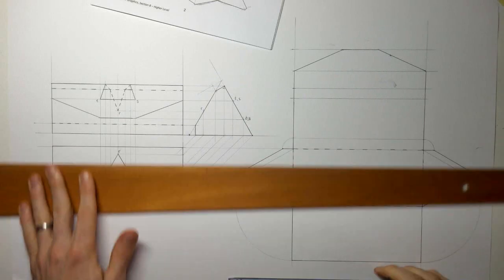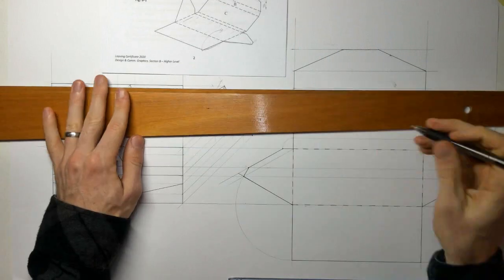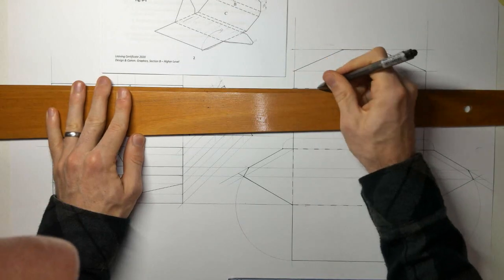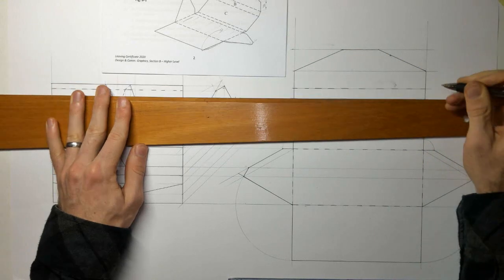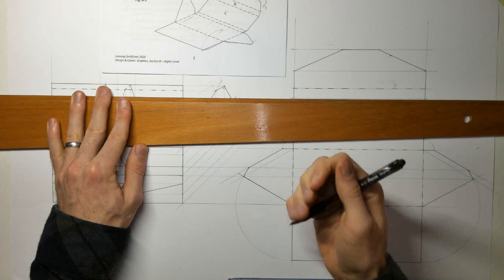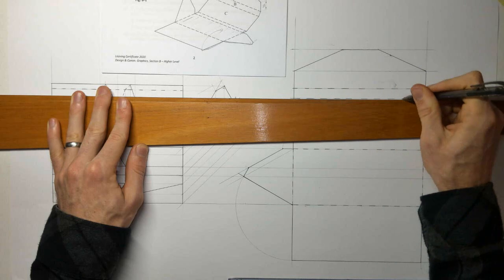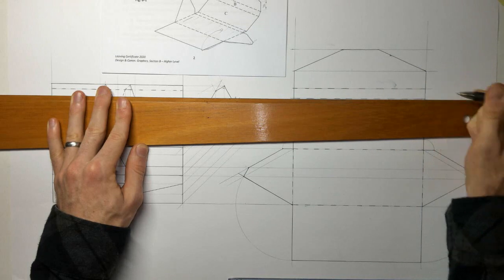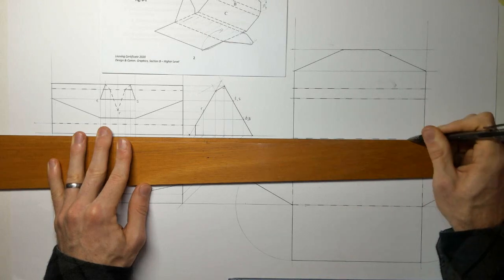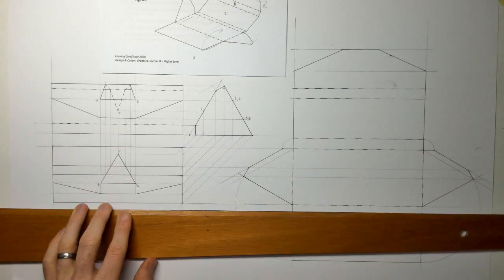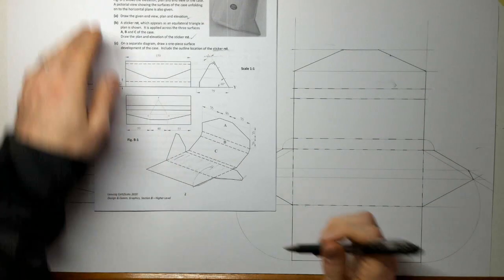You can even follow the fold lines that have been given to us, the dash lines. So that's my surface development, but we're not finished yet.